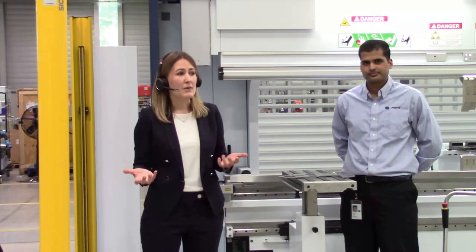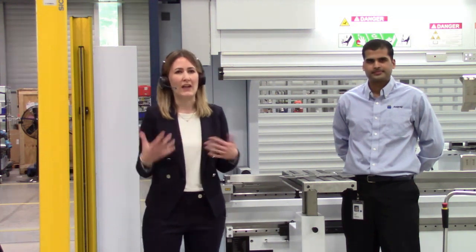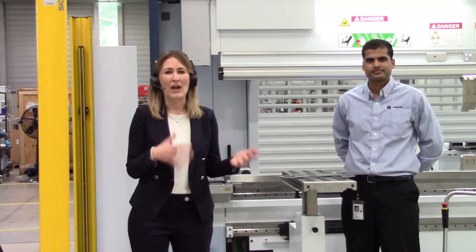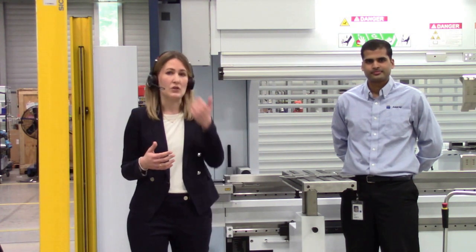The ACB laser, however, is very easy. You don't need setup. You don't need a lot of different tools. You can just use it with any tool that you have. And that makes it a very flexible option for fabricators that have a large variety of parts with small batch sizes that do a lot of different tool setups during the day. ACB laser is an excellent solution.